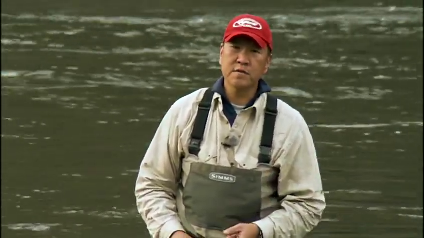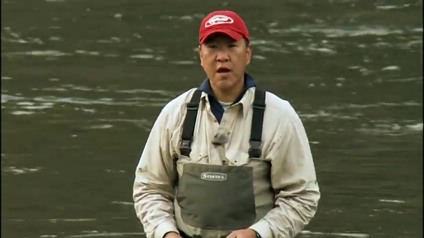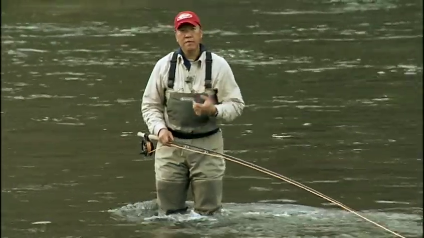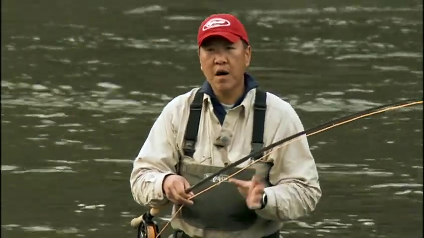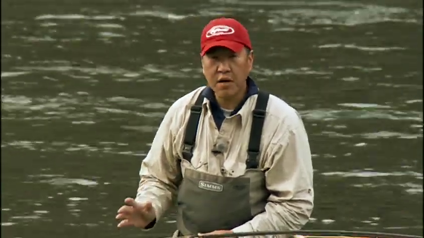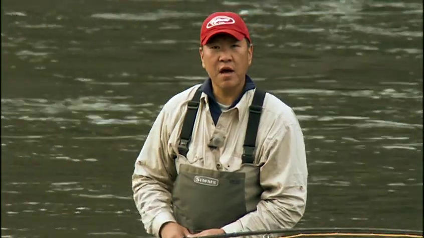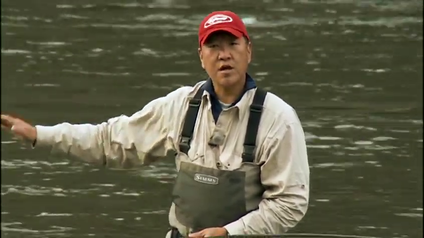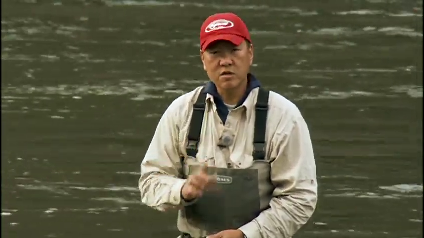Now the only difference between the switch cast and the single spey is a change of direction. And what we're going to do for the single spey is after our lift, we're going to rotate our body towards the direction where we want to cast the line. Everything else, the back cast underneath the rod tip, getting the end of the line and the leader to anchor transiently opposite our casting shoulder, and our forward cast mechanics don't change.